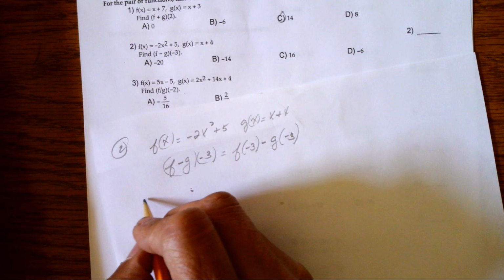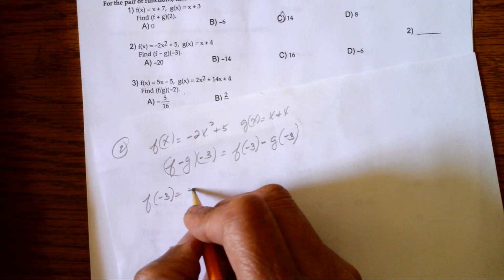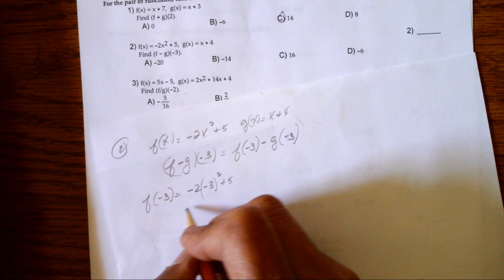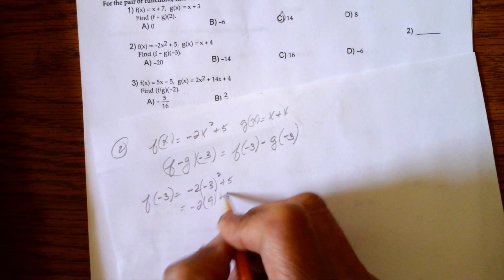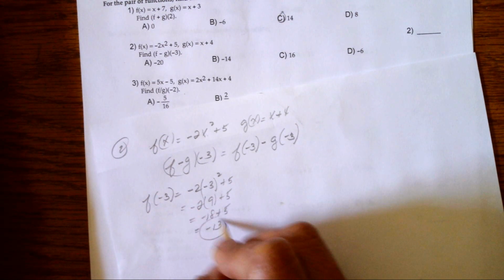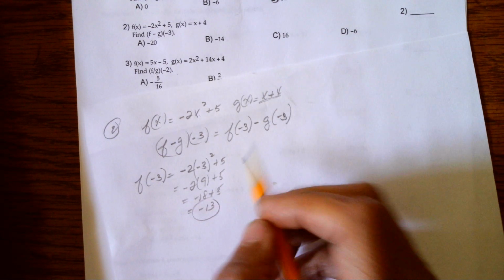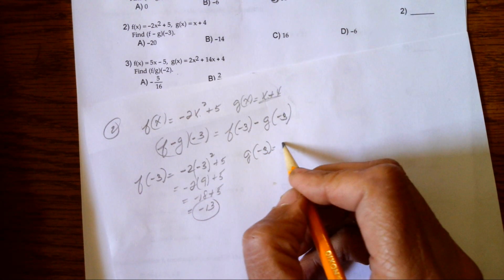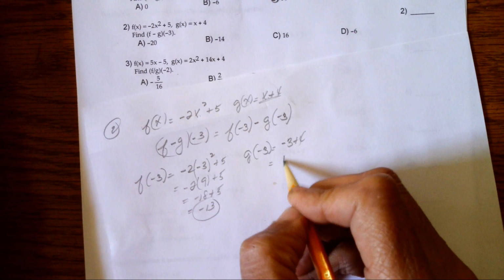So f of negative 3. In place of x, I'm going to substitute a negative 3. So this is minus 2 times minus 3 squared plus 5. Minus 3 squared is 9, so minus 2 times 9 is negative 18, plus 5, which is a negative 13. What is g of negative 3? Well, there's the g function right there. G of negative 3, in place of x, I'll substitute negative 3, and I'll add 4. So this is a positive 1.